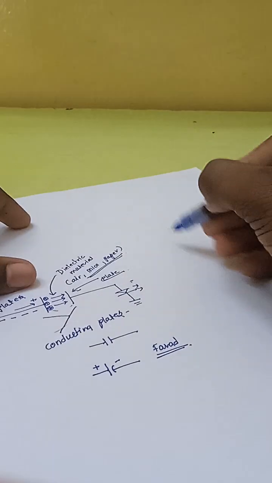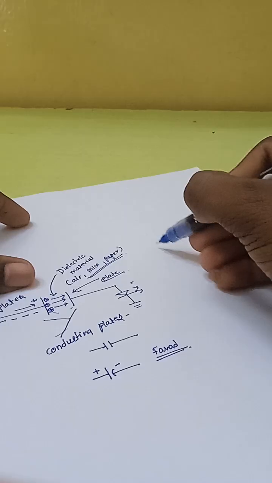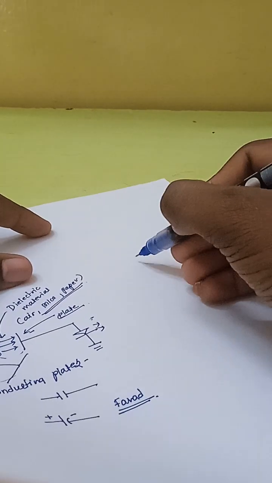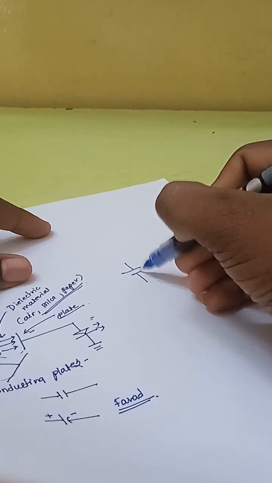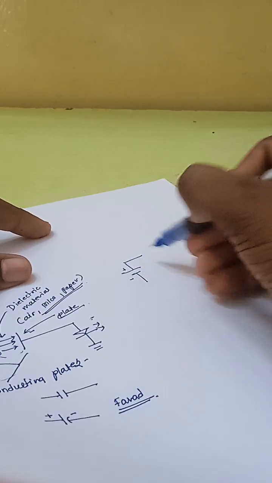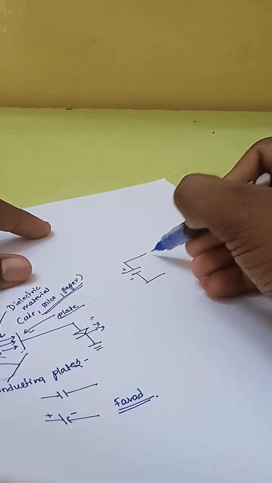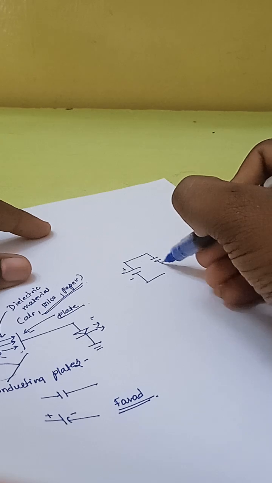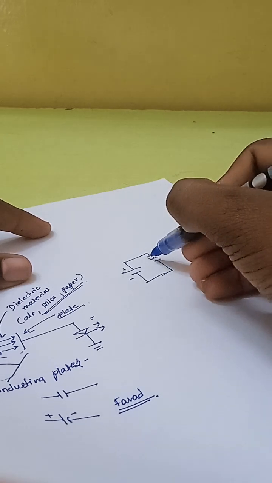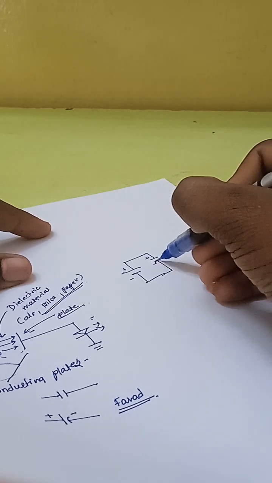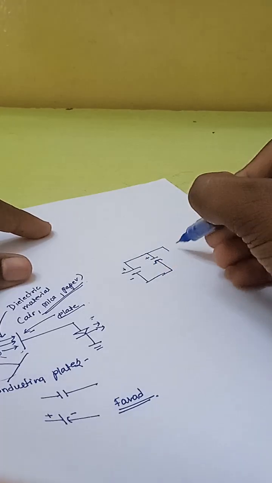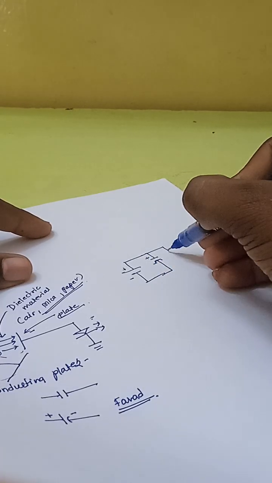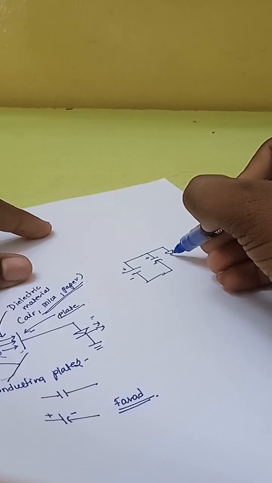We can draw a circuit. If we have a battery, we can consider this a circuit, here positive, here negative, where we have the capacitor. Here we can use a polar capacitor, and we have to connect it in parallel with the LED.